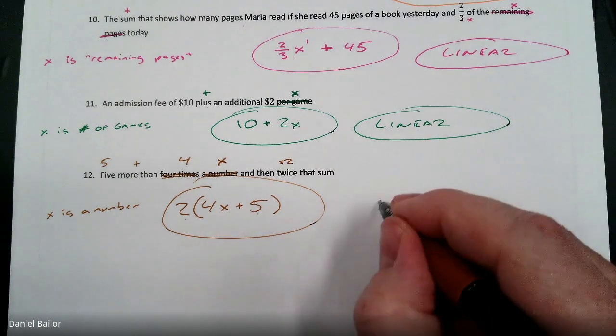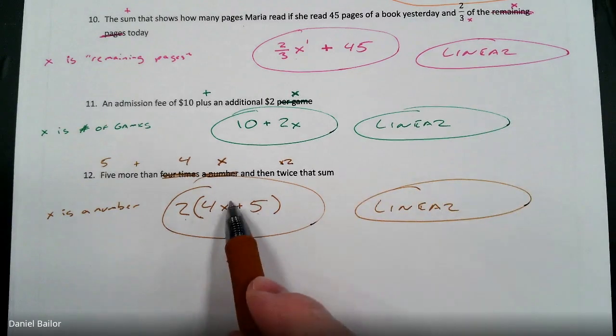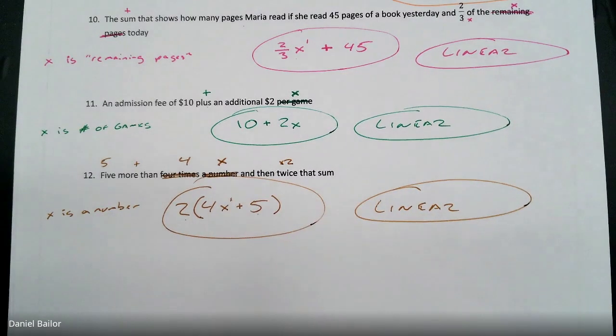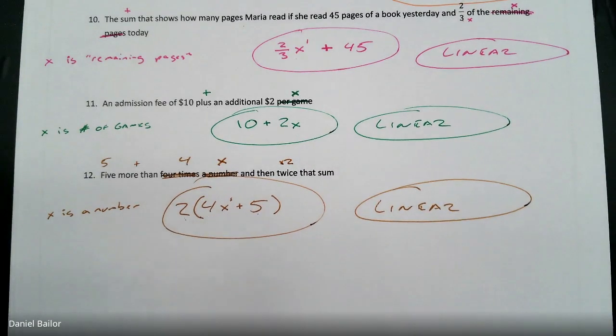And this is also linear because the exponent is a 1 even if we don't write it. And multiplying by 2 changes the 4. It does not change the exponent. So we got a lot of linear on this page. Those are the exercises we've done.